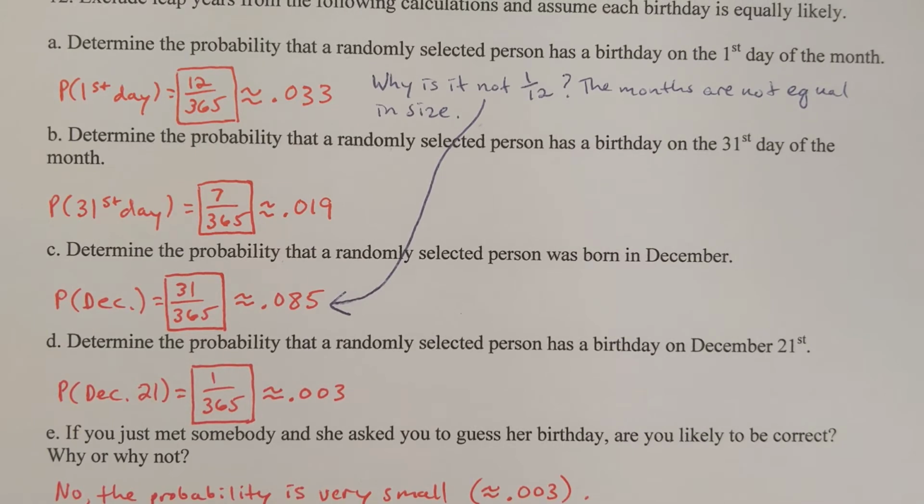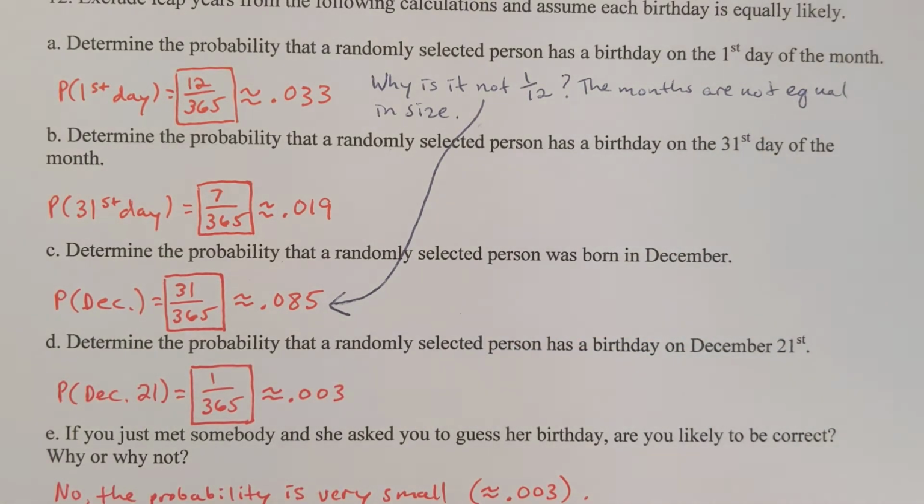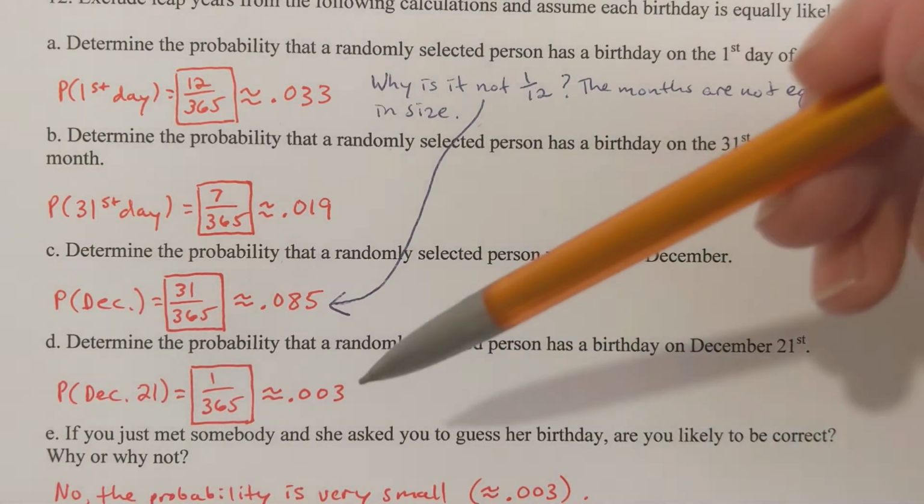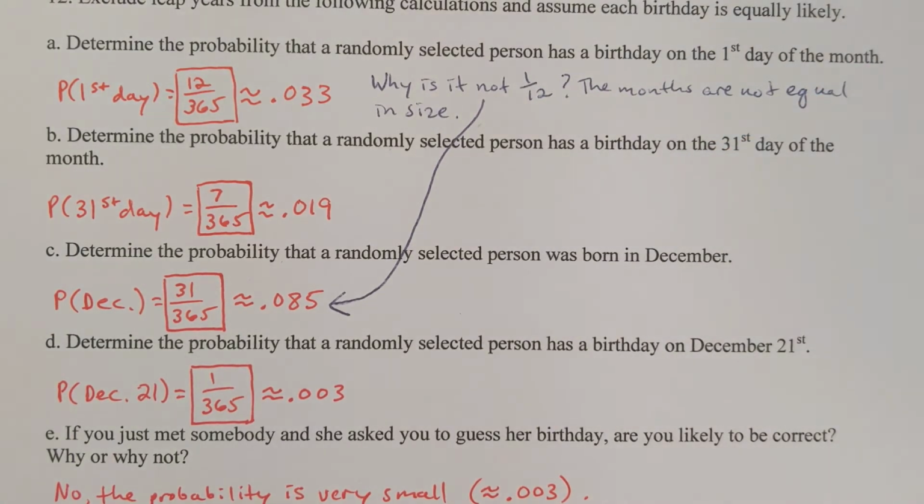Part D says, determine the probability that a randomly selected person has a birthday on December 21st. Okay, so there's 365 days in a year. December 21st is only one day out of those 365 days. So 1 divided by 365 would be 0.003. Okay, there'd be a 0.3% chance at randomly guessing someone's birthday is December 21st. Okay.